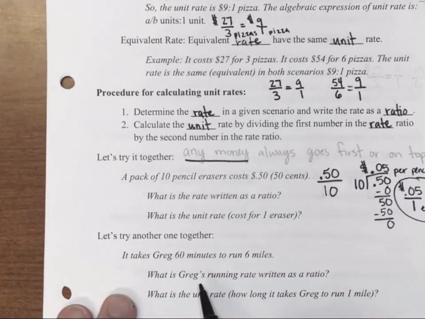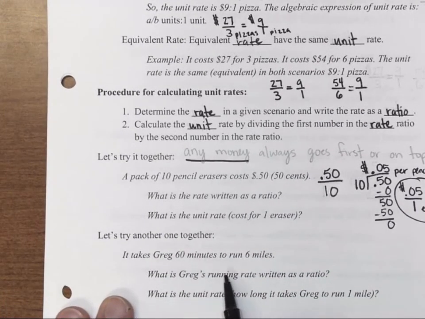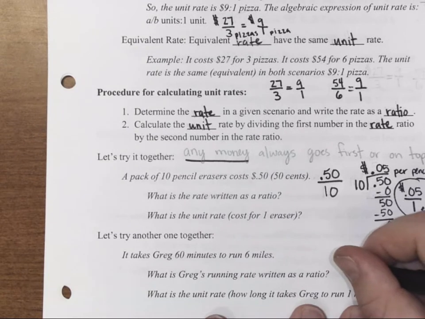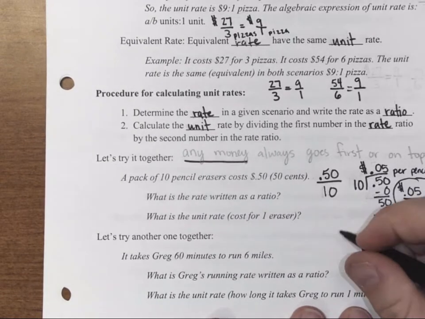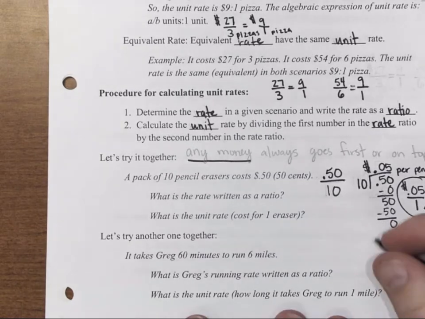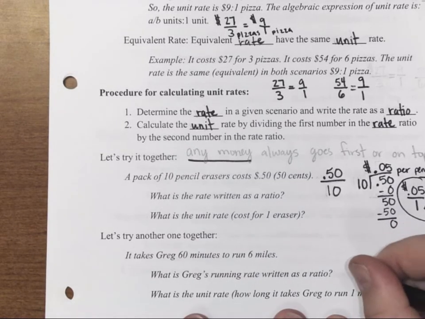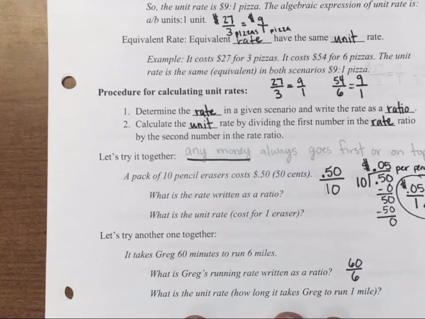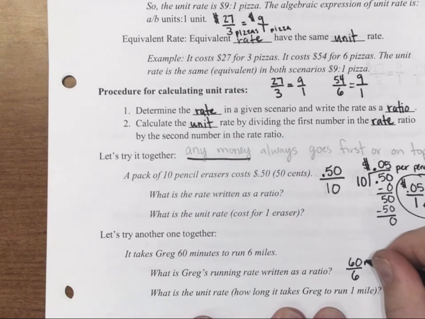Okay, let's try another one together. It takes Greg 60 minutes to run 6 miles. So what is the rate ratio? Well, we want to do minutes per mile here. So we're going to take 60 over 6. So 60 minutes to run 6 miles.